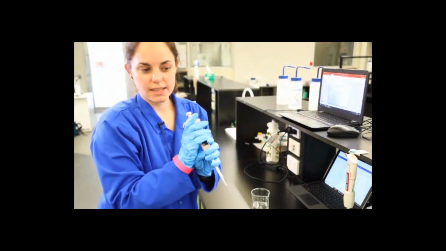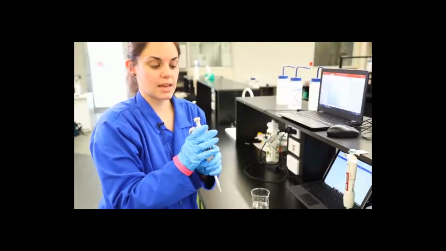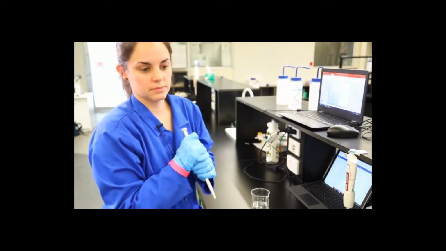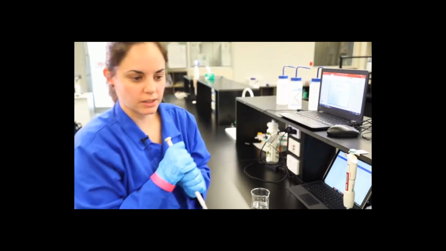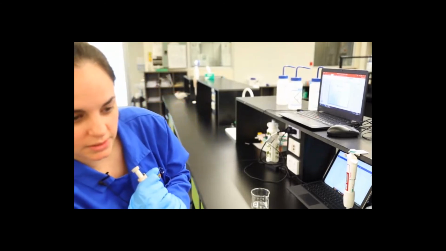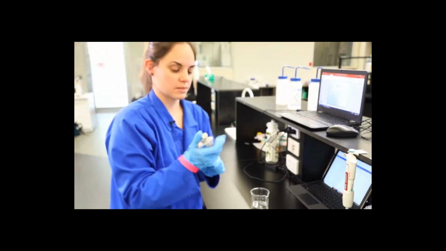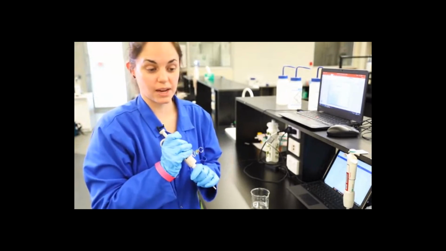Can I have a show of hands as to who has actually used a micro pipette before? See if we've got any biologists in the room. Oh, yeah, wow. About two thirds already. Awesome. Most of the class has. So you guys would know then how we actually use them.